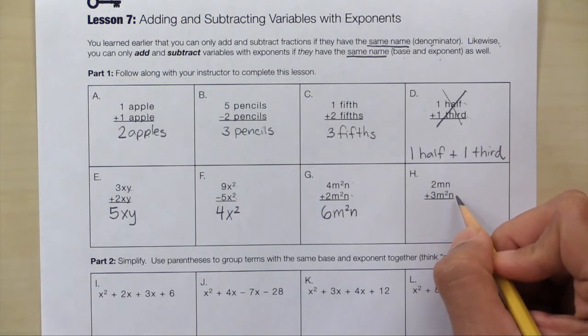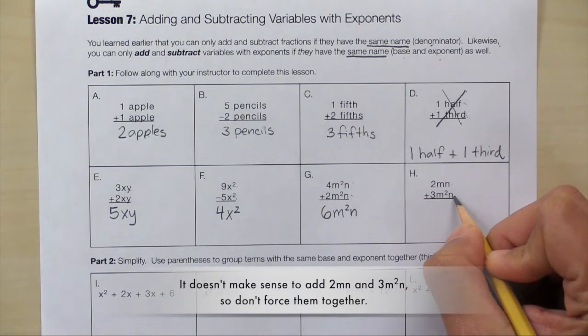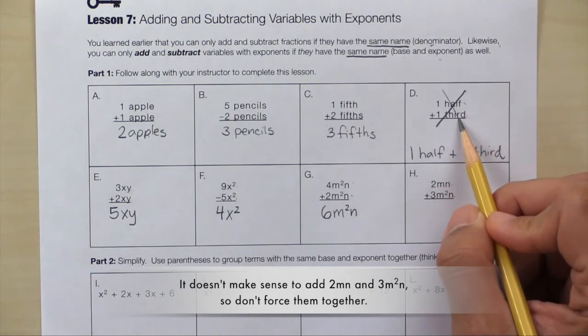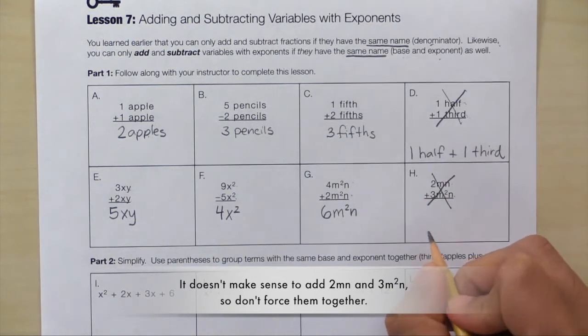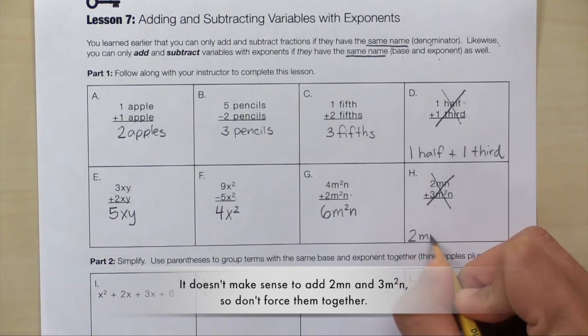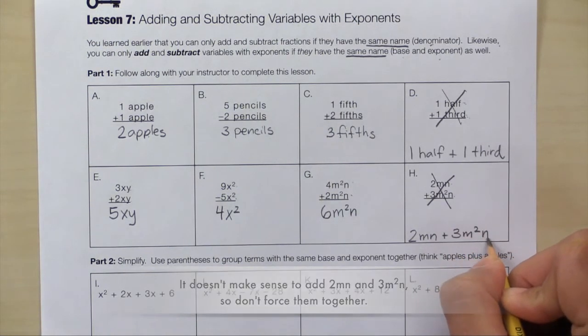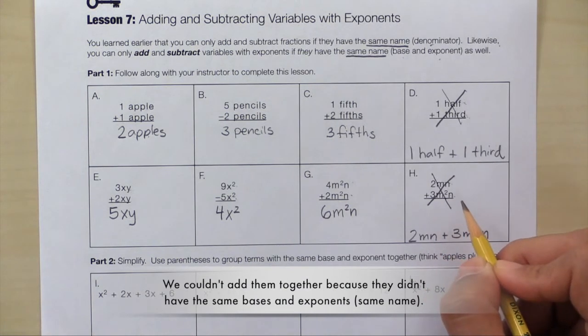Finally, box H. 2mn plus 3m squared n. mn plus m squared n gives you... this doesn't make sense to do, just like it doesn't make sense to add 1/2 and 1/3. So we're not going to force them together. Cross it off and just rewrite it as 2mn plus 3m squared n. We couldn't add them together because they didn't have the same bases and exponents. They didn't have the same name.